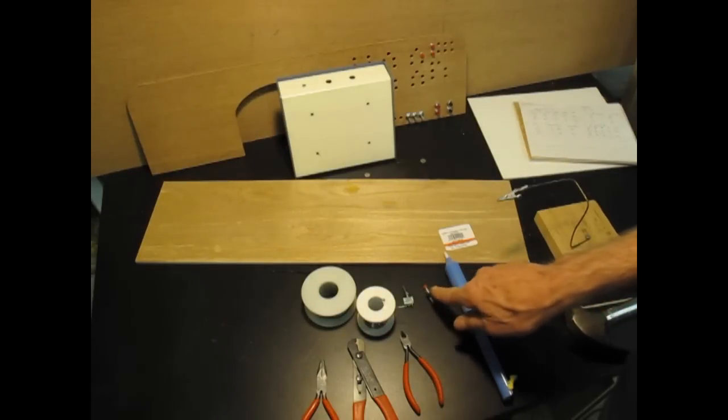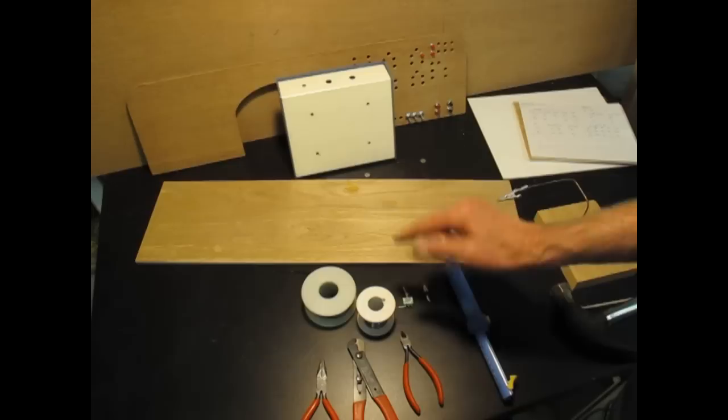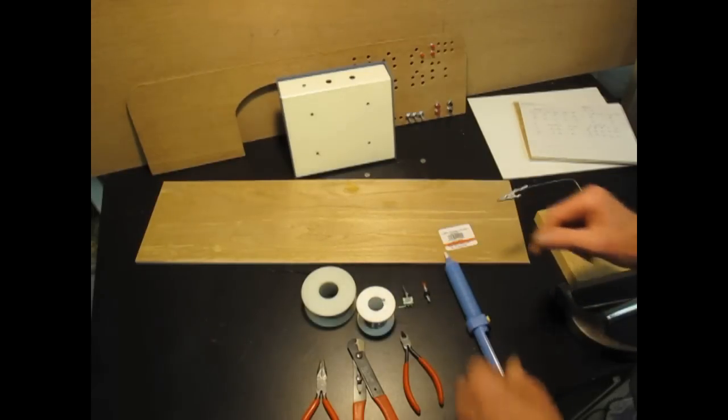Naturally, we're going to need our components, our push button switches and our momentary switches. Both of these are momentary. This is very important. Momentary switches.